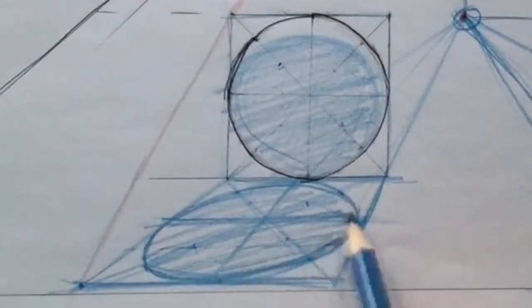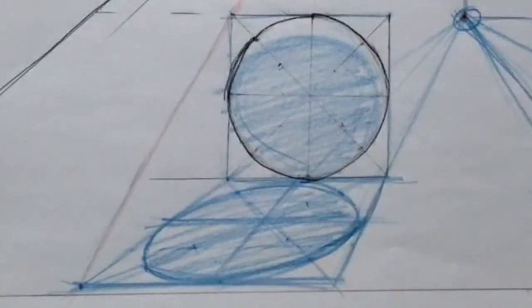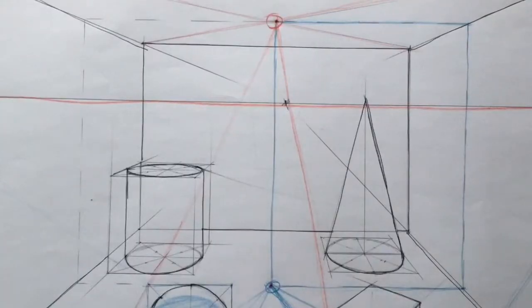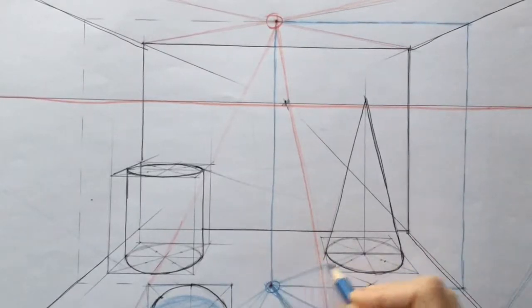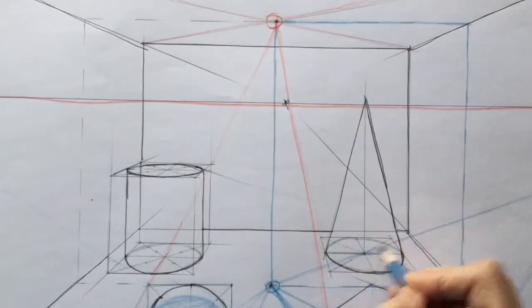So I've got my two shadows. Now, the cylinder and the cone are a little bit different. They're close to the wall, so I'm anticipating a shadow from them on the wall. So I have to go through the middle for the cone. Go through the middle, keep on going.